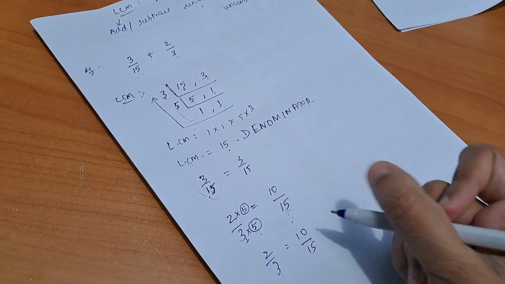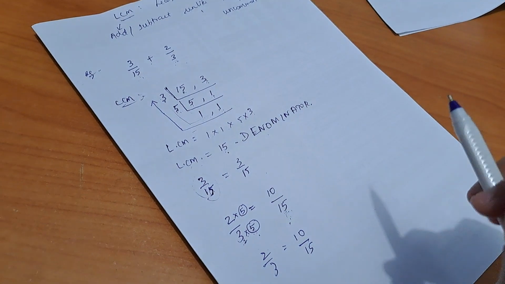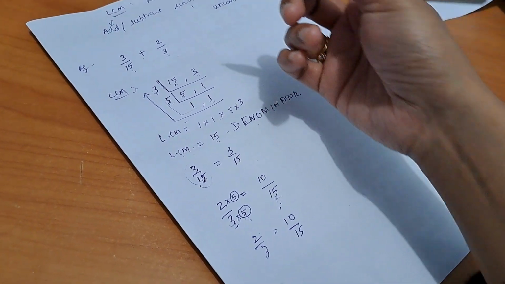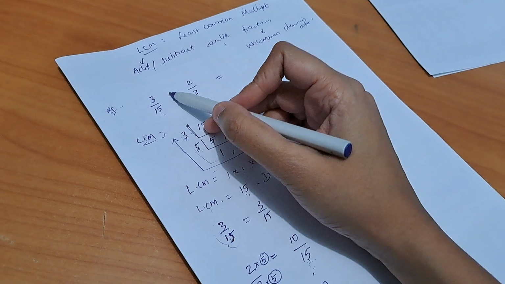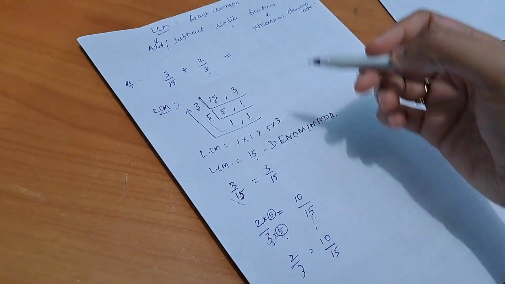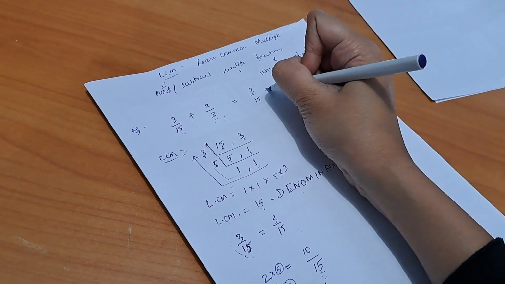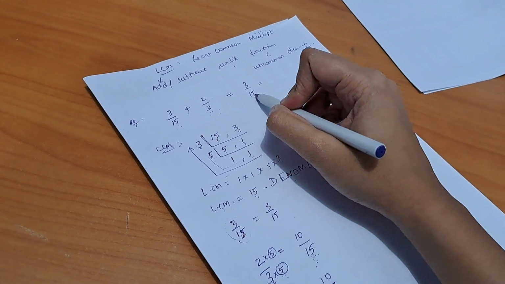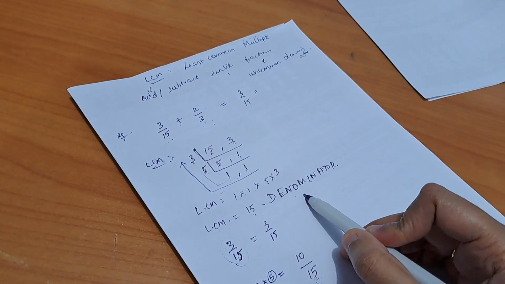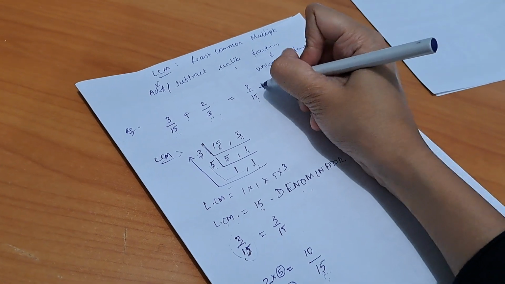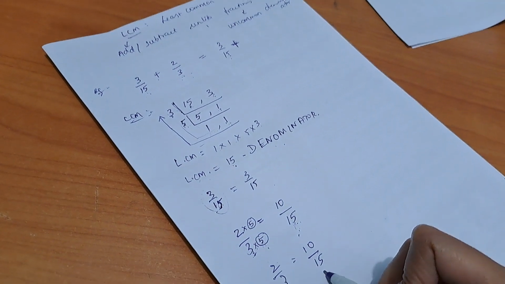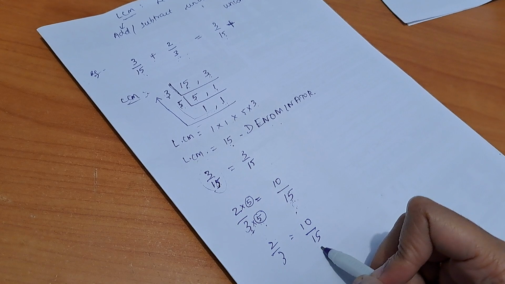Now it is time for the addition of these fractions. So 3 by 15 plus 2 by 3 can also be written as 3 by 15, which we did not touch because the denominator 15 was already the LCM, plus we converted 2 by 3 to 10 by 15.